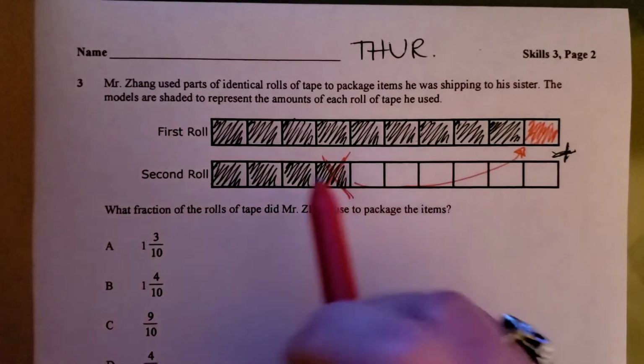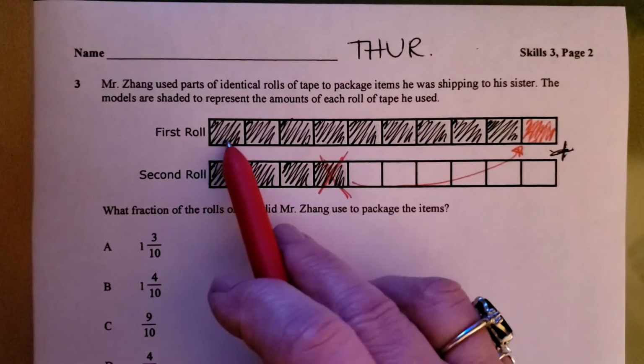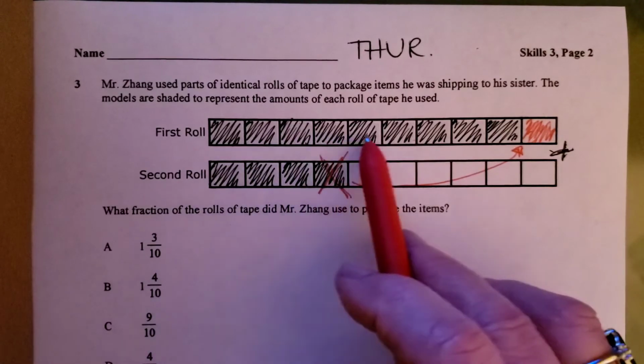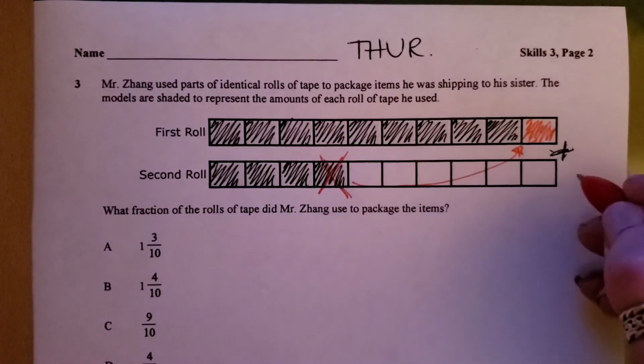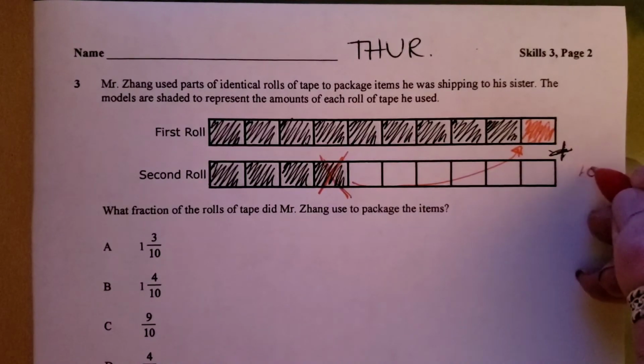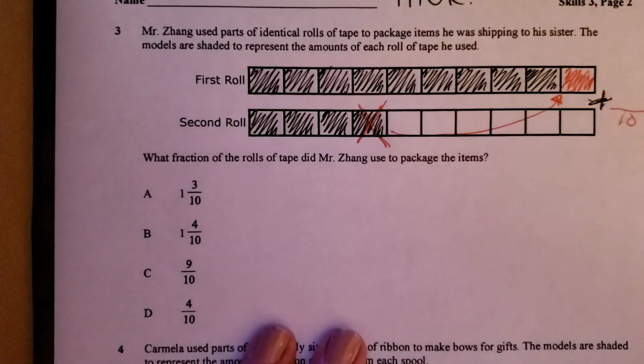All right, one thing I didn't do here, which I guess I should have done, is we should have counted how many units are in here. So I'm going to count now. 1, 2, 3, 4, 5, 6, 7, 8, 9, 10. So this is broken into tenths. Okay, so your answer, of course, should have tenths.